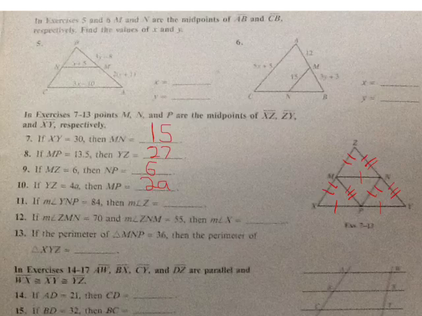Now because of that being true, for number 11, if Y and P, this angle right here, is equal to 84 degrees, then the corresponding part up here, Z, that angle, is going to also be 84 degrees. So therefore, the answer for number 11 should be 84 degrees.